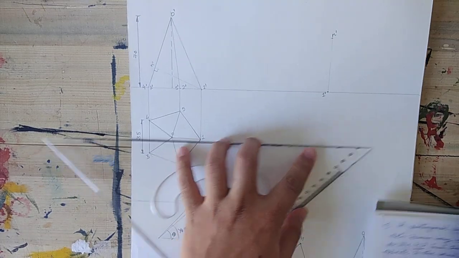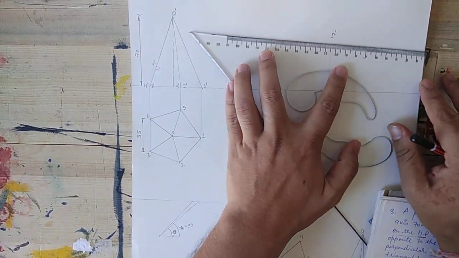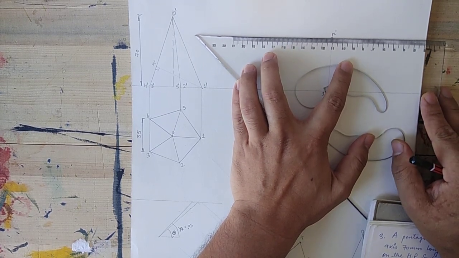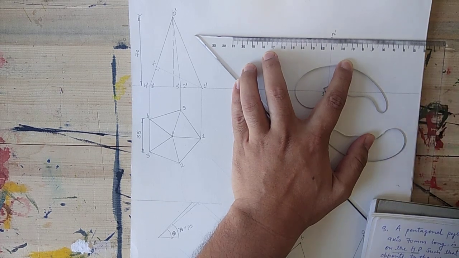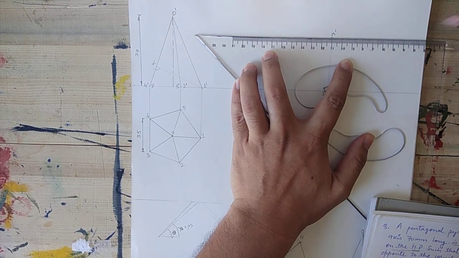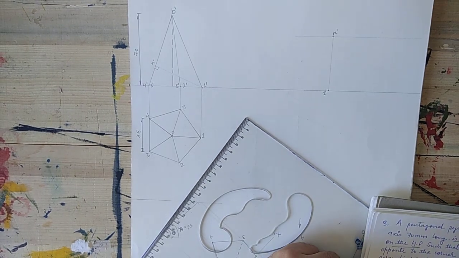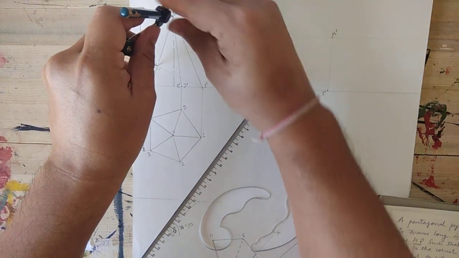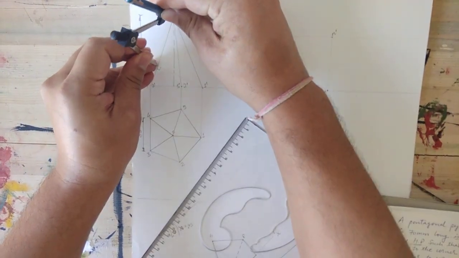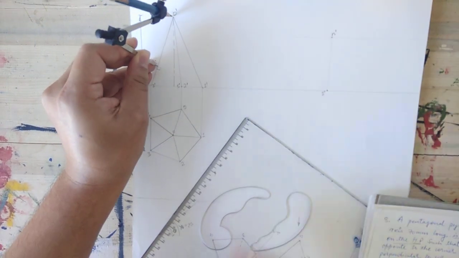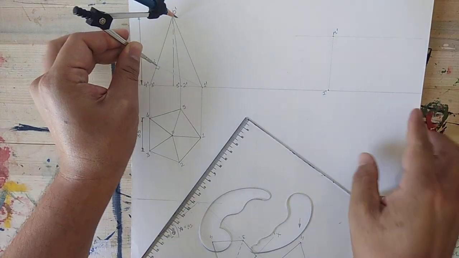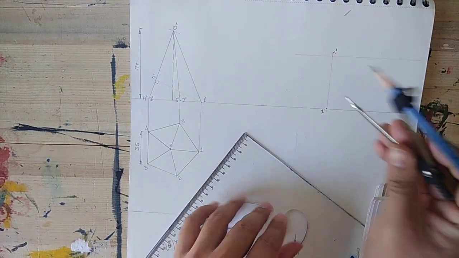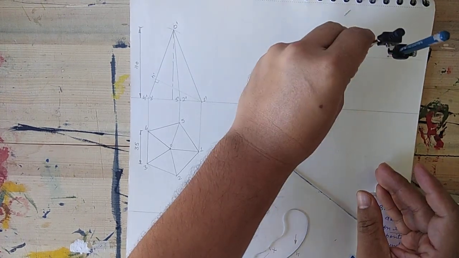Now class, from n dash, draw a horizontal line parallel with the reference line, light in shade. Okay. After that class, measure NO dash. After that, measure NO on the compass. Getting, class? NO on the compass. Then from here, cut this side.